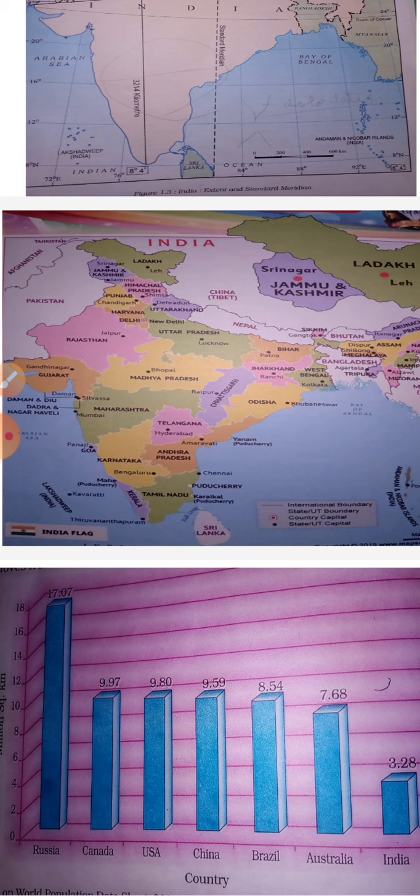But in most of the books that I have seen, the sequence is somewhat different. In most of the competitive books you will see the sequence in this way: Russia, Canada, China, then USA. But you have to follow your NCERT textbook. In the NCERT textbook the sequence is Russia, Canada, USA, China and Brazil, and the 6th largest country is Australia.